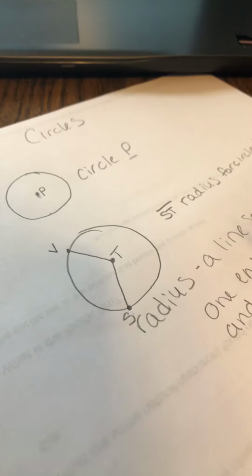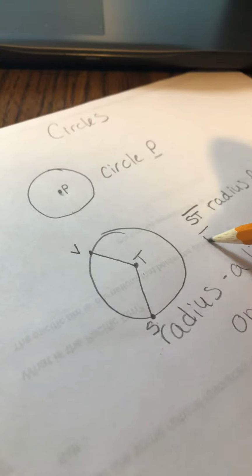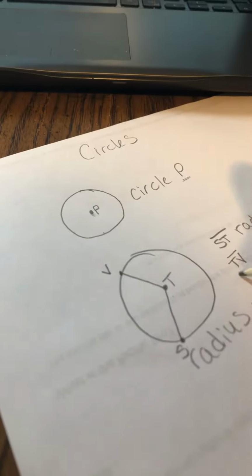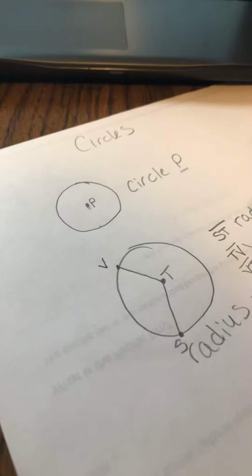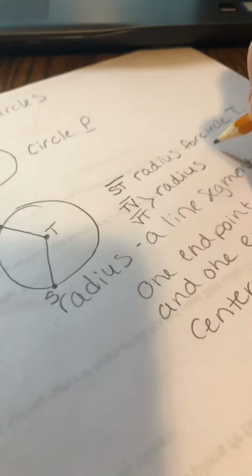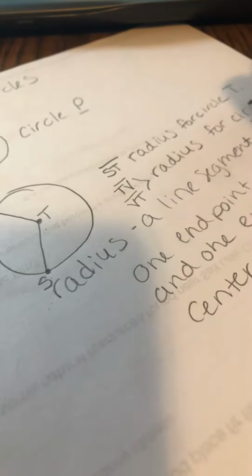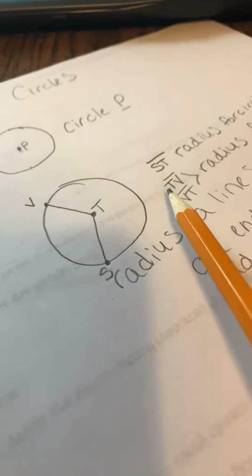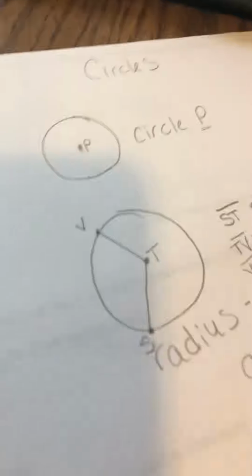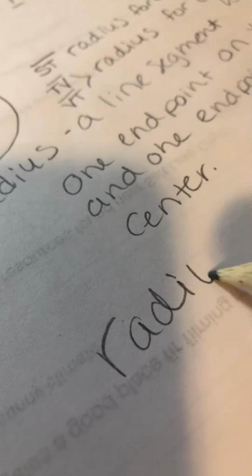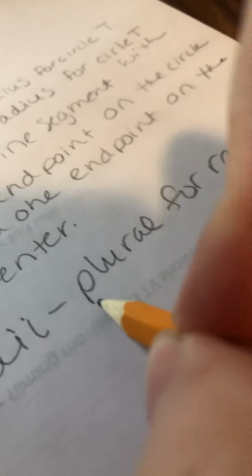So radius TV, line segment TV, or as we know, VT, is a radius of circle T. So we could say that line ST and line TV are radii. Radii is the plural for radius. So more than one.